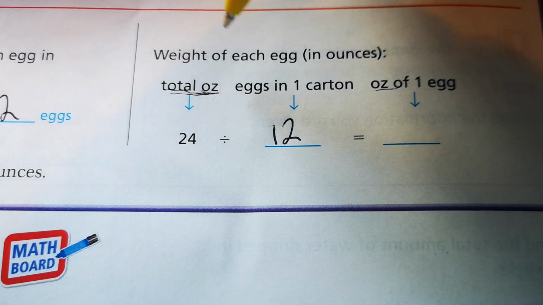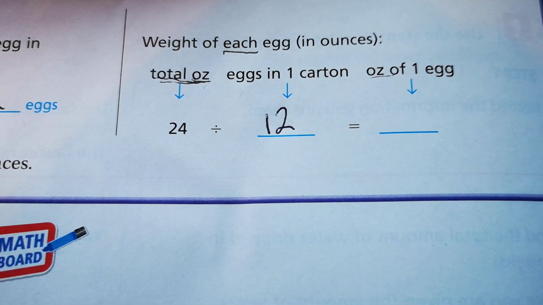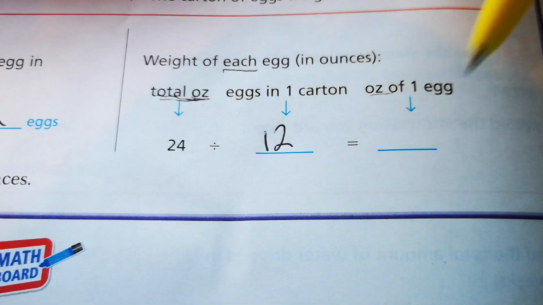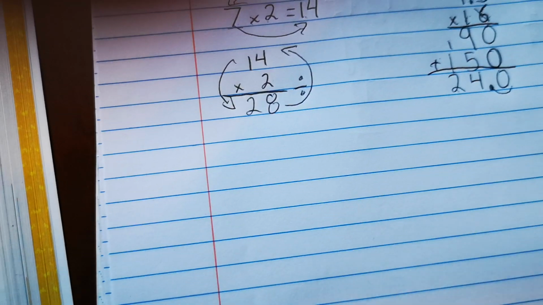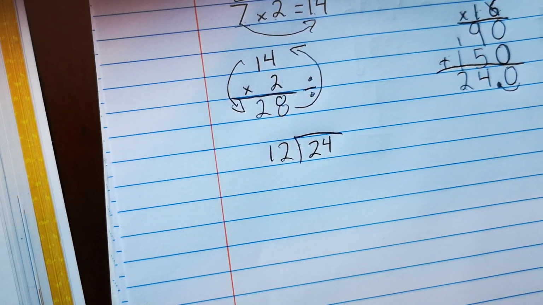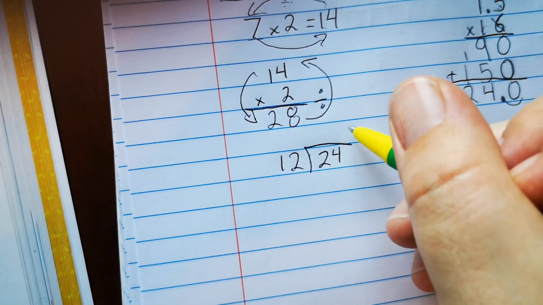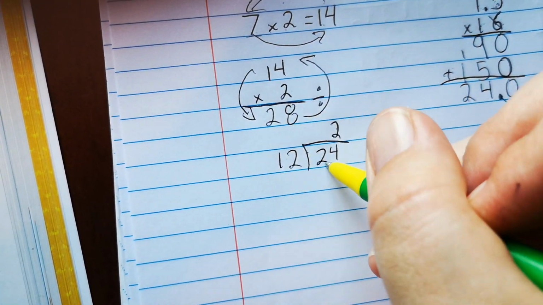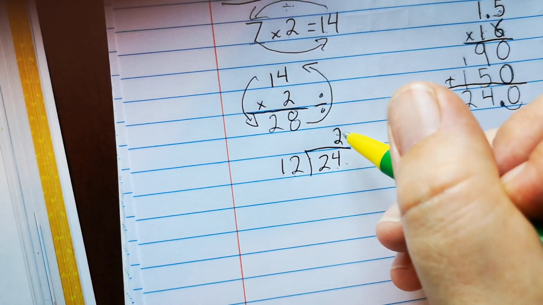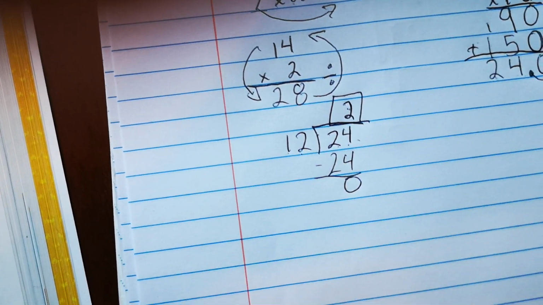And whenever, again, each is one of those words that, if I see it in a problem, tells me I'm probably grouping. And if I'm grouping, I'm probably dividing. So 24 divided by 12. Well, if I'm not sure about that, I can do that over here on my scratch piece of paper. If I know my 12s from my math facts, then this is easy because I'll remember that 12 times 2 is 24. But if I'm not sure, I can do it this way and see that 12 goes into 24 2 times. 2 times 12 is 24. There's no remainder, so the answer is 2.